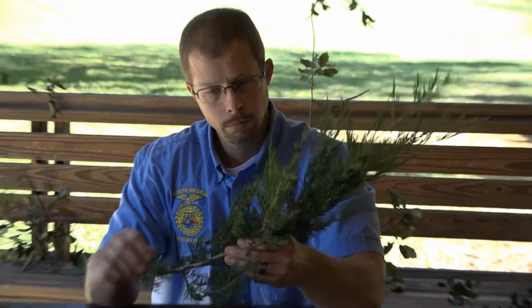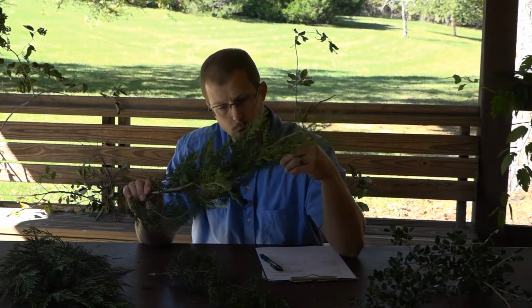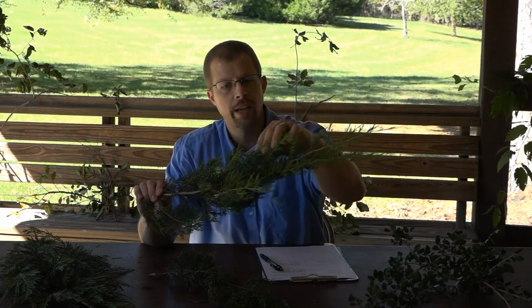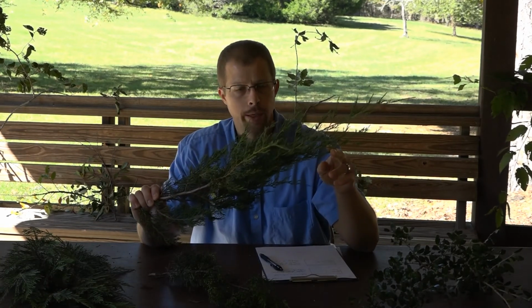Then we had, lastly, the first traditional southern Christmas tree with those scale-like needles. Okay, this is the Eastern redcedar. That makes the 4 trees for this identification video.